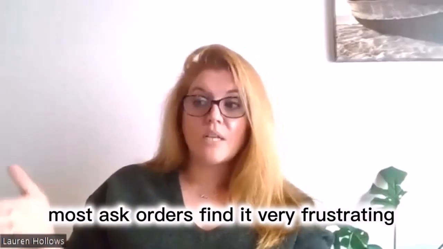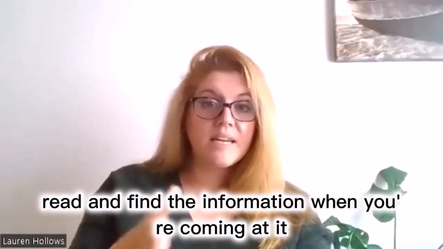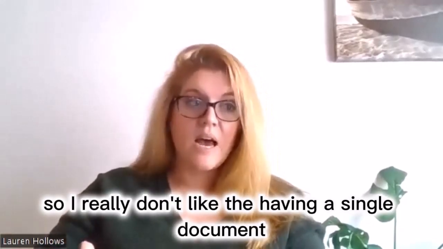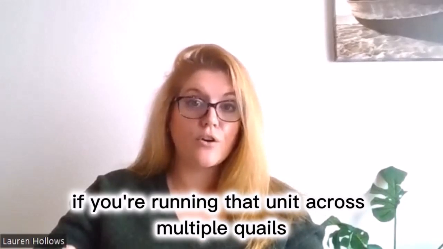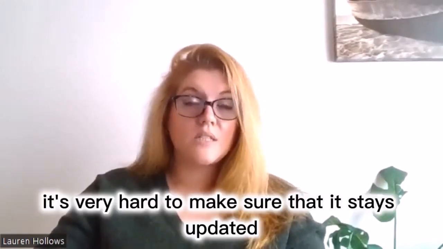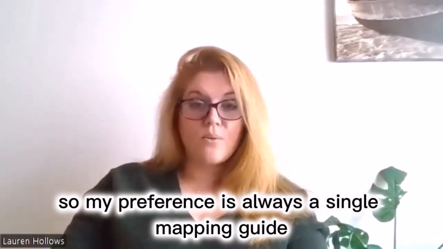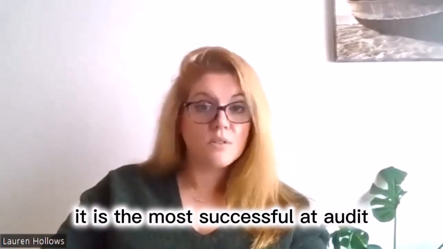And from what I've seen, most ASQA auditors find it very frustrating, because quite often it's a lot harder to actually read and find the information when you're coming at it from an external audit perspective. So I really don't like having a single document with all of your mapping guides in it for a qualification. It also potentially means that if you're running that unit across multiple quals, it's very hard to make sure that it stays updated correctly. So my preference is always a single mapping guide for a single unit. I have found that it is by far the easiest way to read it. It is the most successful at audit.